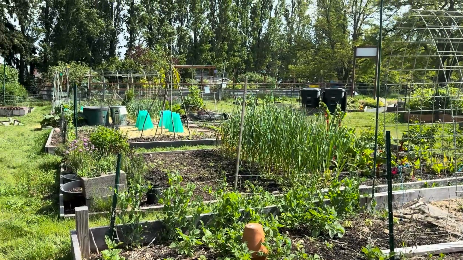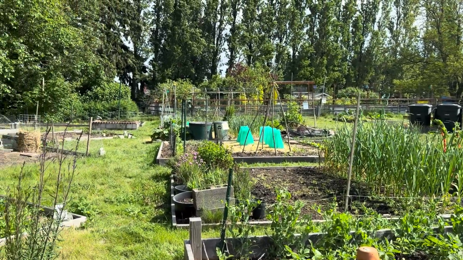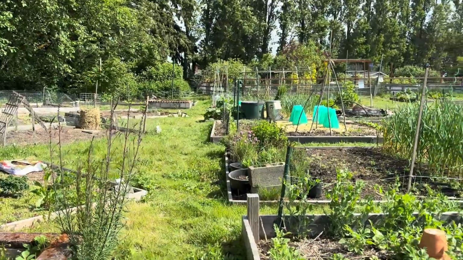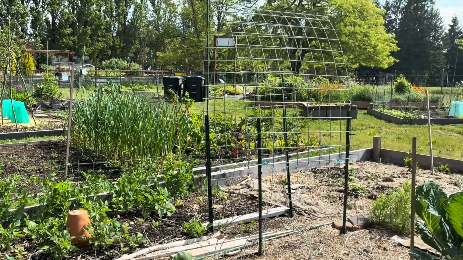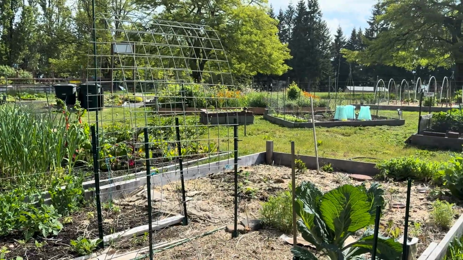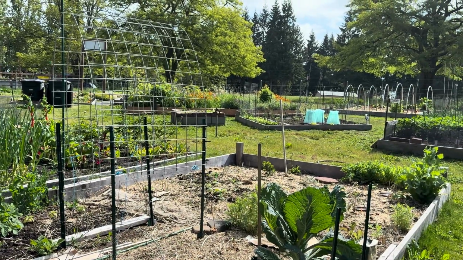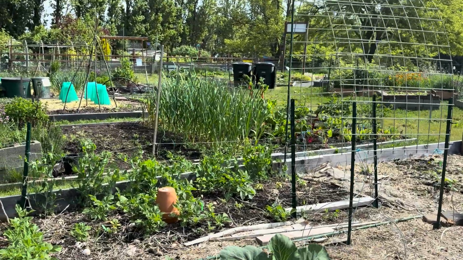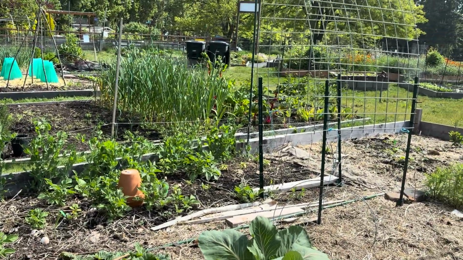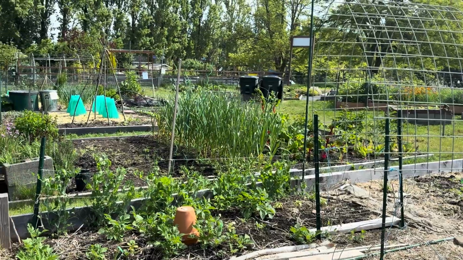So while this is technically a community garden, I just refer to it as the pea patch because I'm not that far from Seattle, and I used to garden at a pea patch in Seattle. So it's kind of just a carryover. I'll probably continue to refer to it as the pea patch when instead it probably is really a community garden.